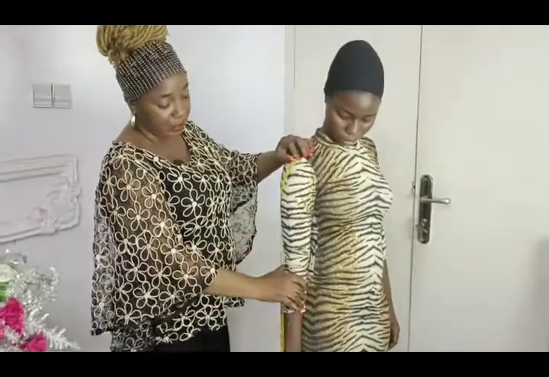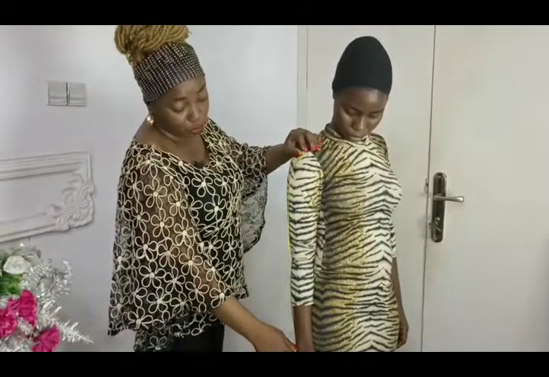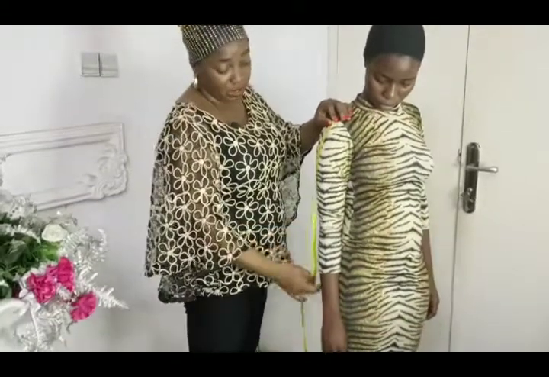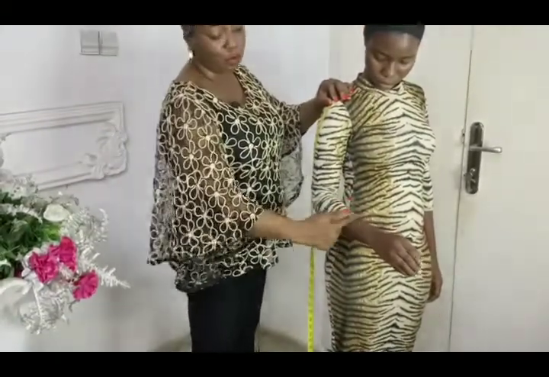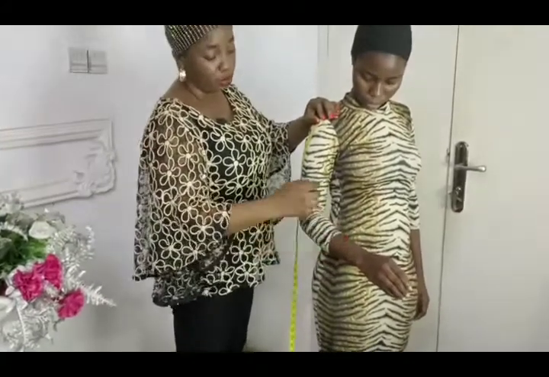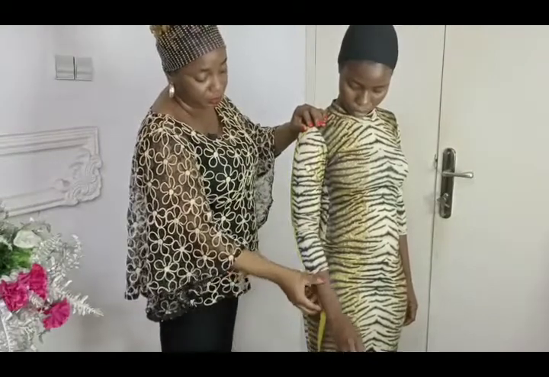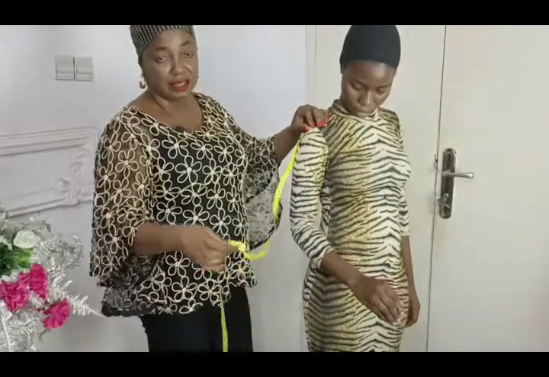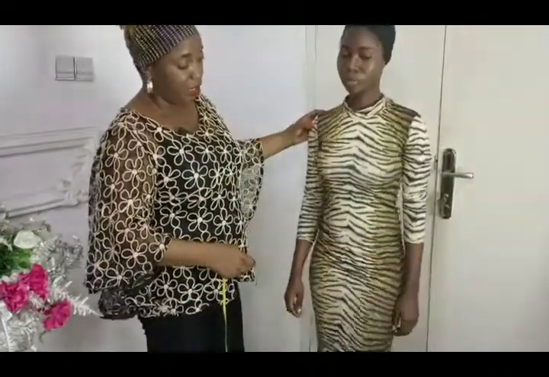Now if you do it straight, it's way too short, especially when you're doing jackets. Once the person bends their hand, the sleeve will jump up to this point. So you don't want that. So when you're taking your measure, make sure that you tilt the person's hand this way and get the full length of the sleeve. Okay, that is for our sleeve measurement.